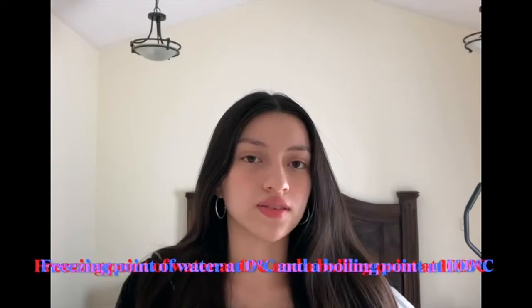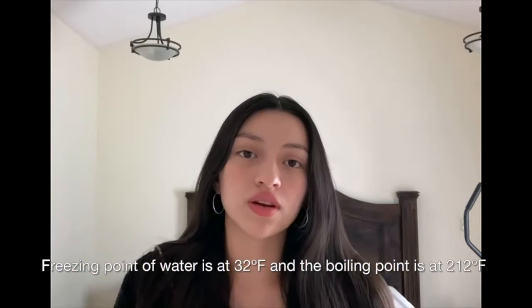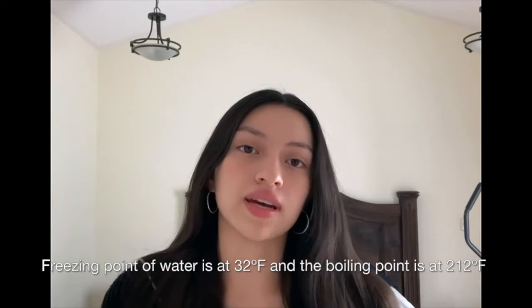Temperature scales. The Celsius scale has a freezing point of water at 0 degrees Celsius and a boiling point at 100 degrees Celsius. Its unit is the degree Celsius. On the Fahrenheit scale, the freezing point of water is at 32 degrees Fahrenheit and the boiling point is at 212 degrees Fahrenheit. The unit of temperature on this scale is the degree Fahrenheit.